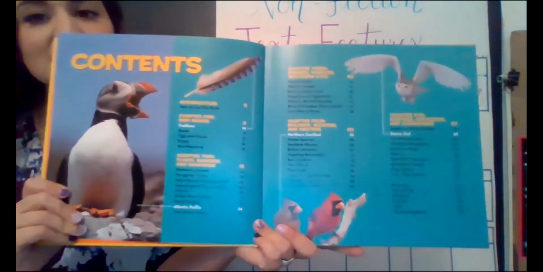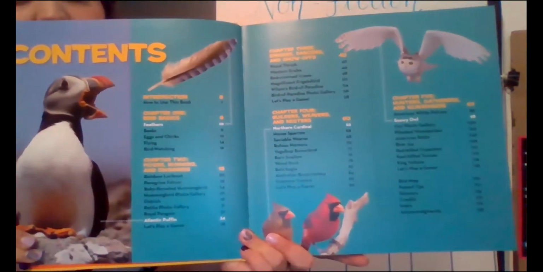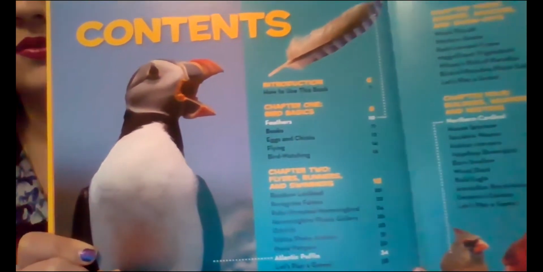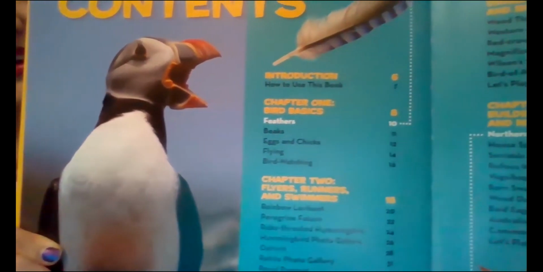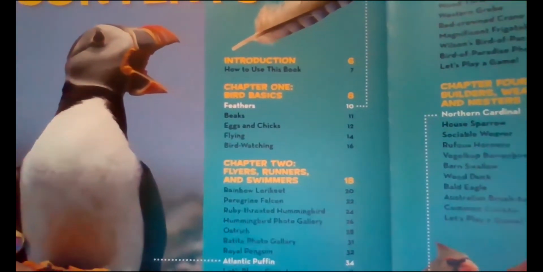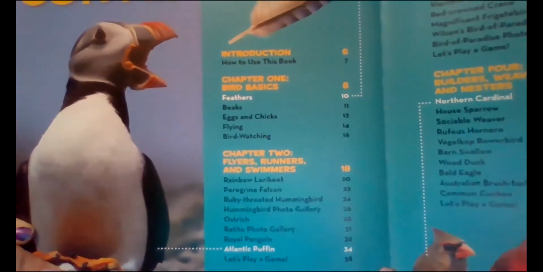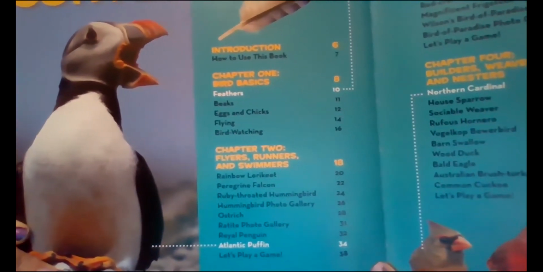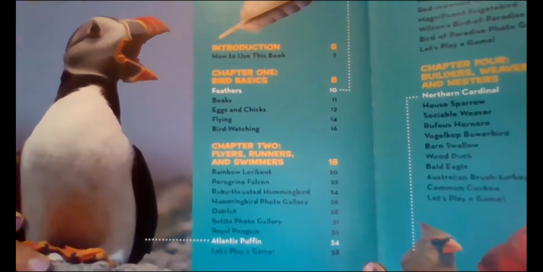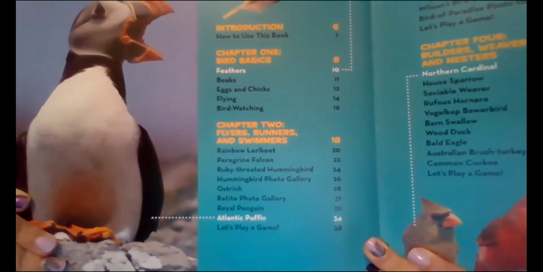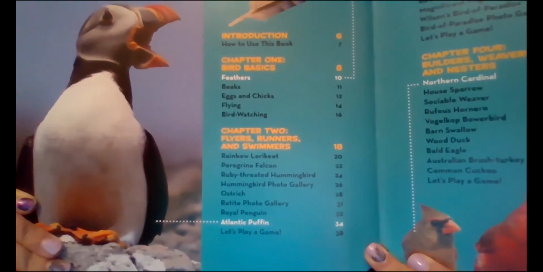And then I see this page here. Now I'm going to show you really close up. When you look at this page here, I have some words that are yellow that tell me the titles of chapters. So I have an introduction, then I have chapter 1, Bird Basics, chapter 2, Flyers, Runners, and Swimmers.